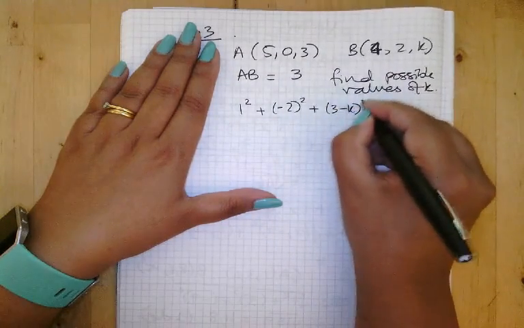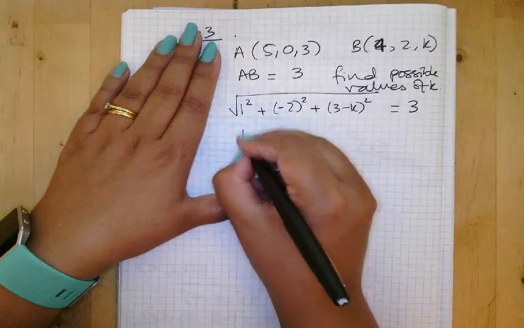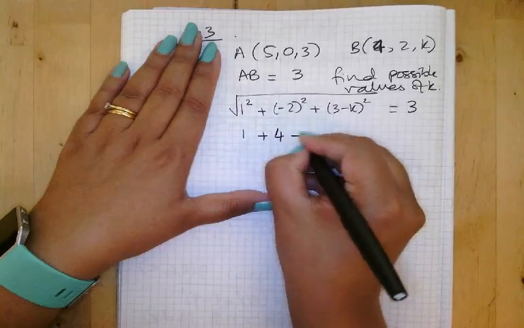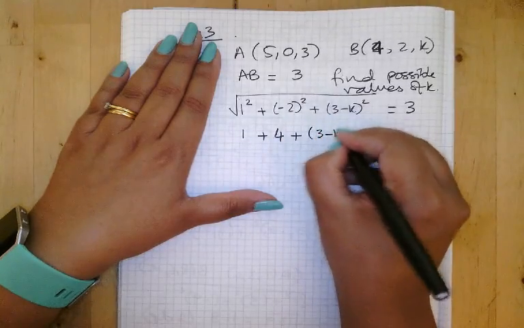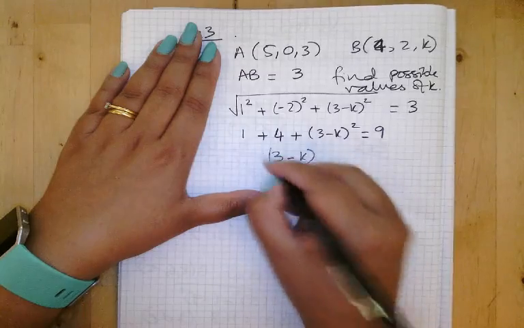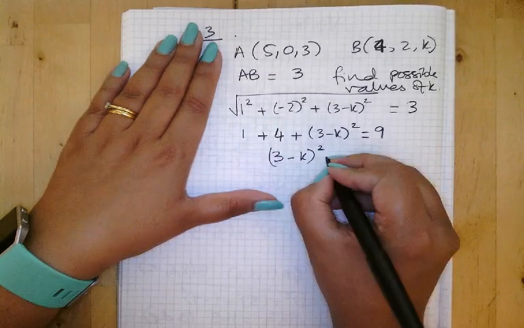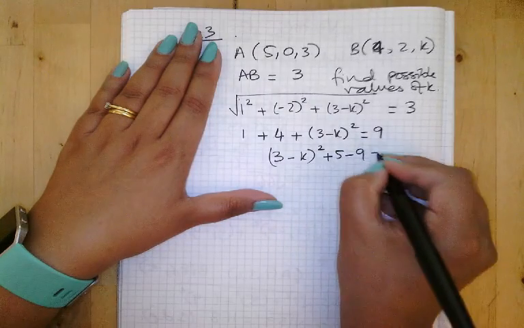So 5 minus 4, 1 squared, plus 0 minus 2 squared, plus 3 minus K squared, square root equals 3, which means 1 plus 4 plus 3 minus K squared equals 9. So 3 minus K squared plus 5 minus 9 equals 0.